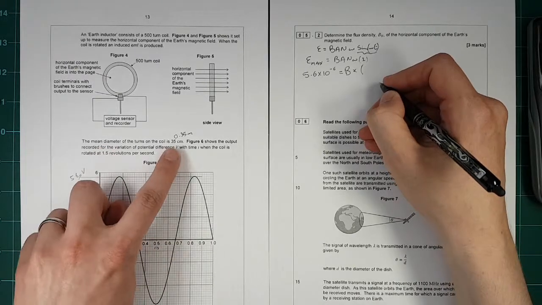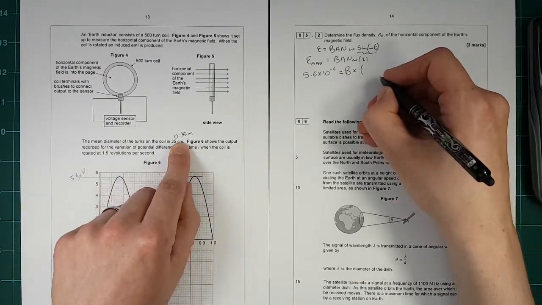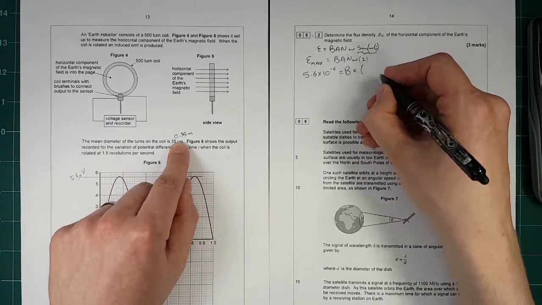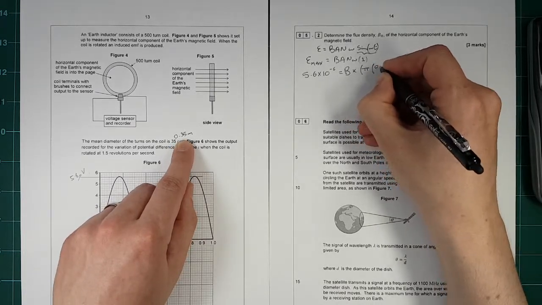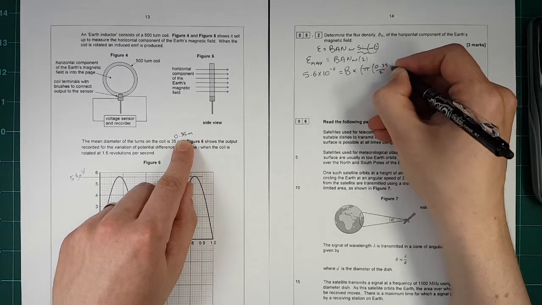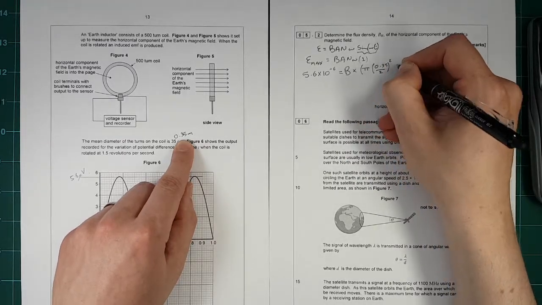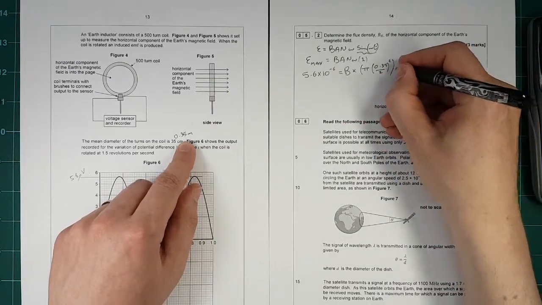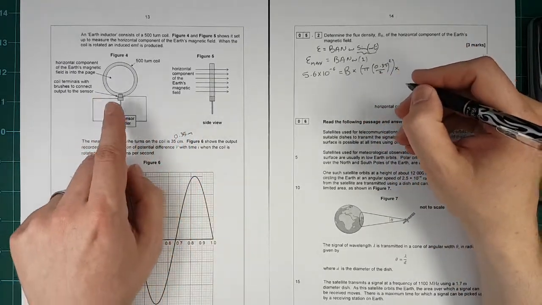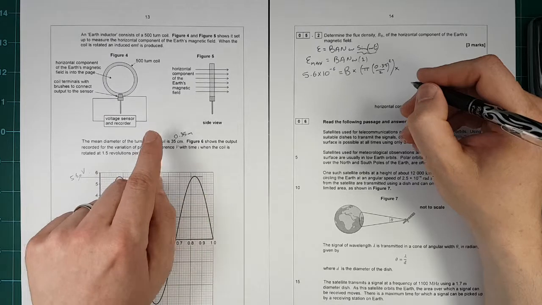The mean diameter of the coil is 0.35, so the area of a circle, pi r squared, so we want pi times 0.35 divided by 2, that's the radius, and we want to square that. And then we want to times by the number of turns, which was written up here somewhere. I'm sure it's 500.